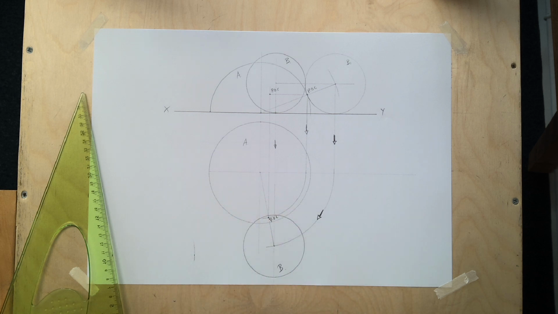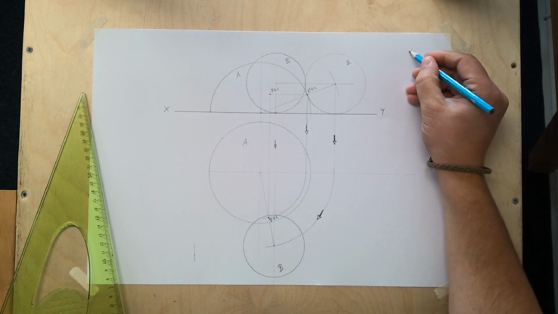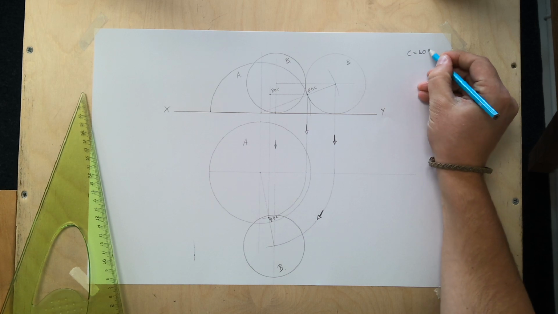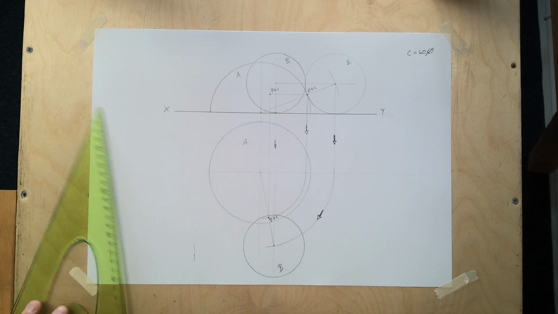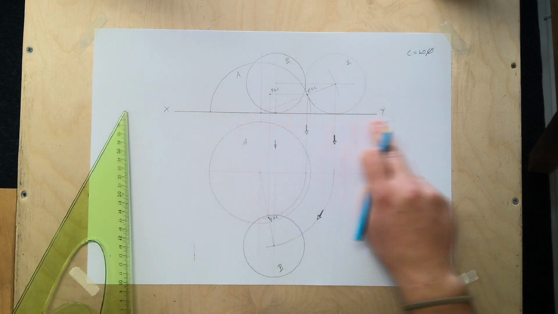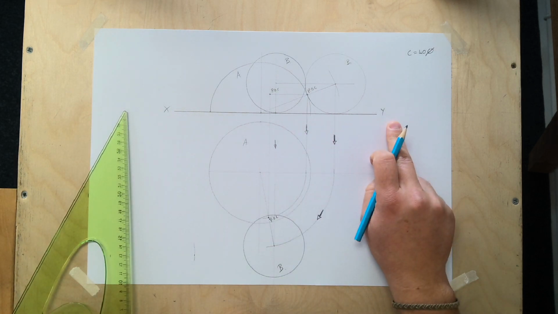So it says here, draw the projections of a diameter 40mm sphere. So we'll call that sphere C. So C is 40 diameter, okay, which rests on the horizontal plane and it touches hemisphere A and sphere B. So it touches the XY axis, as it says, horizontal plane.